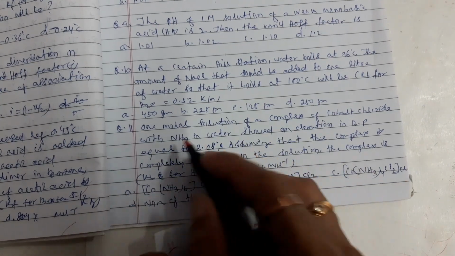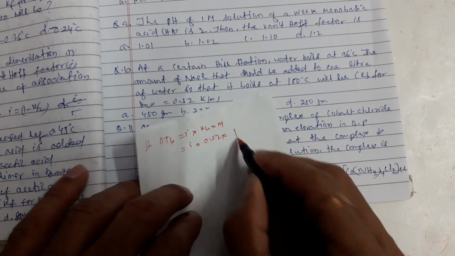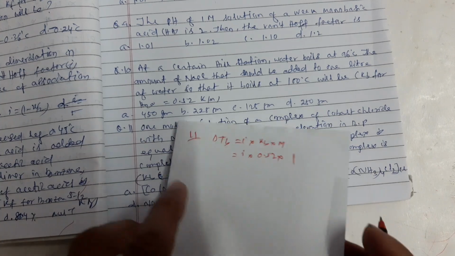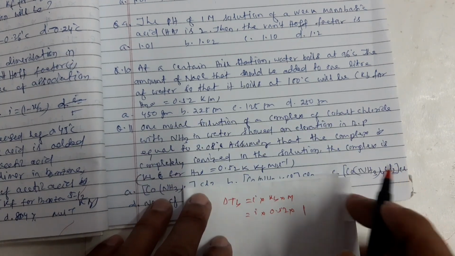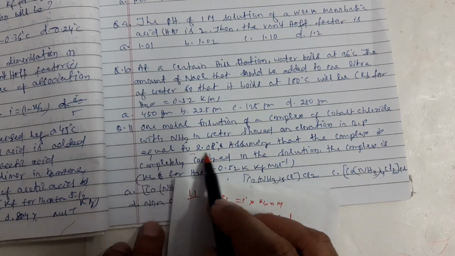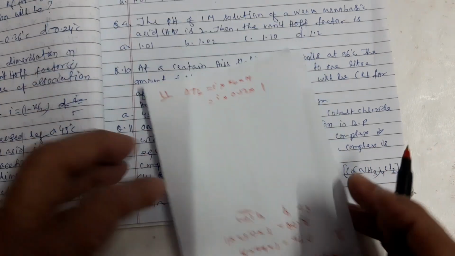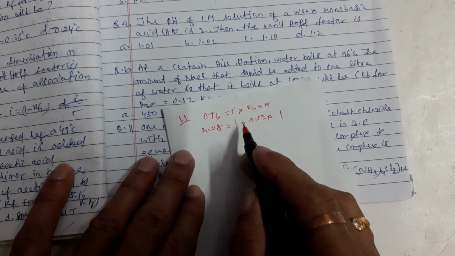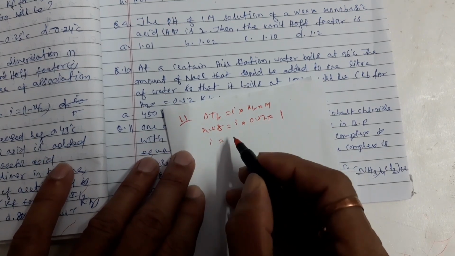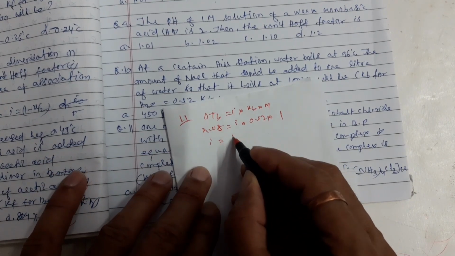Molality, 1 molar solution, so it is 1. Delta Tb is given as 2.08. From this you find i. So by calculating i you will get 4.